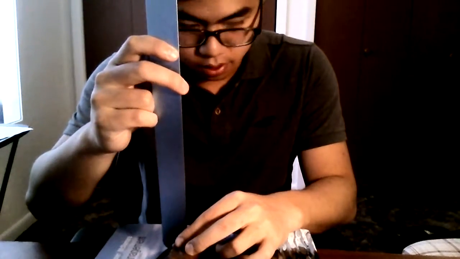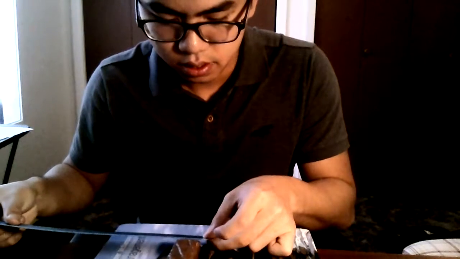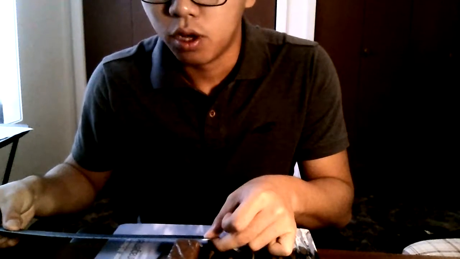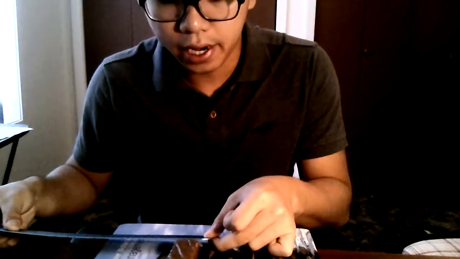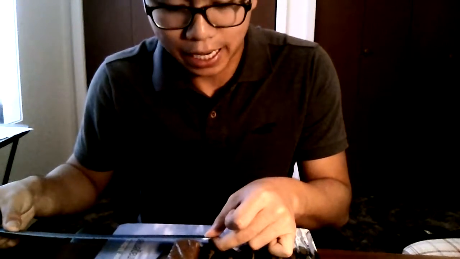The height of this one is 1.7 centimeters, and the width of this Milky Way candy is 2.8 centimeters.